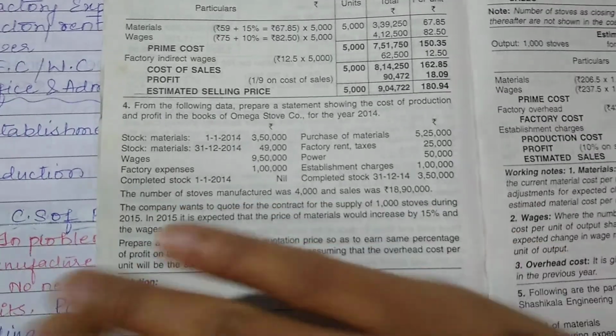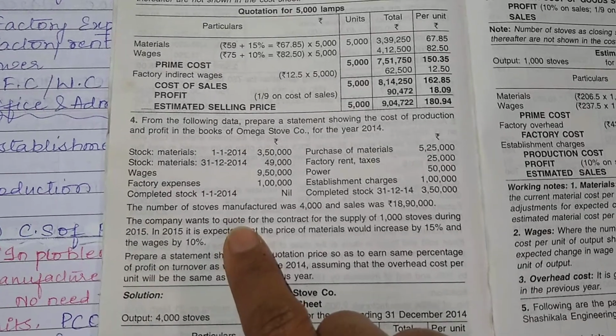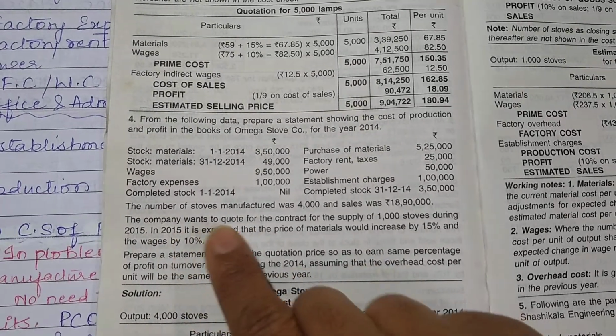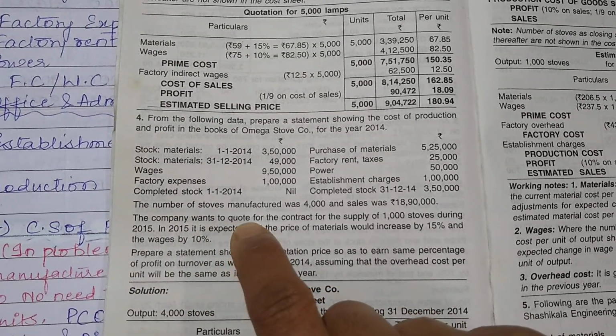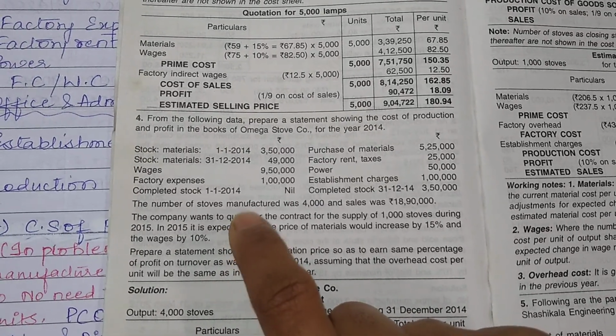Now the company wants to quote. The phrase "the company wants to quote" is the code word, the hint they are giving. That time you should understand this is for quotation.